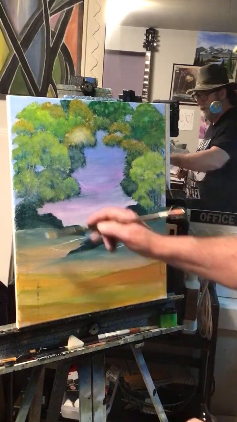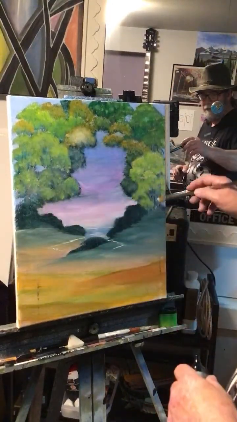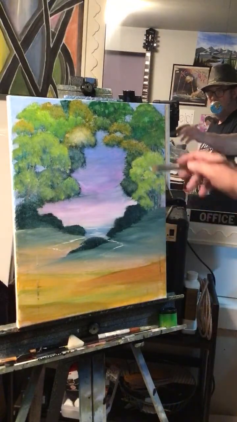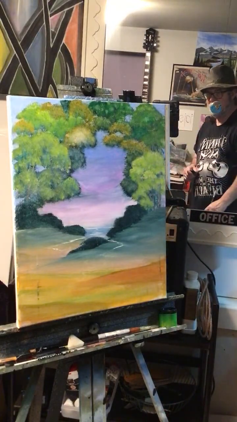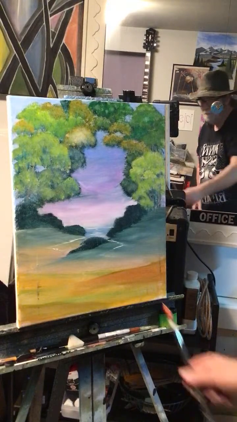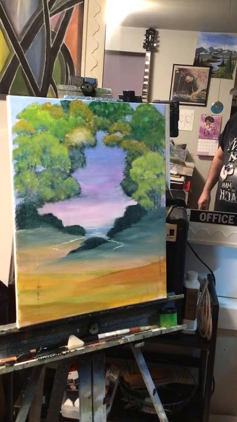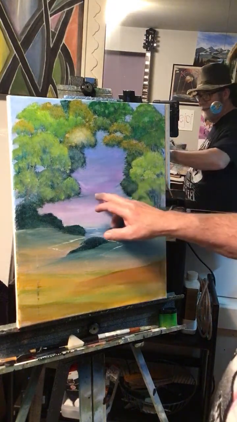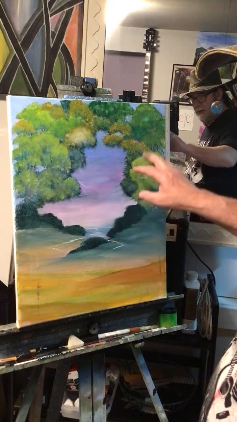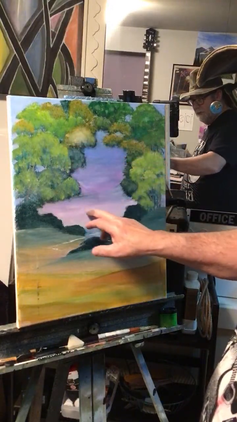I mean, I put the tree trunks in there again and put branches and think about clouds in here. Let me try a cloud because the cloud style that I do kind of matches these trees.